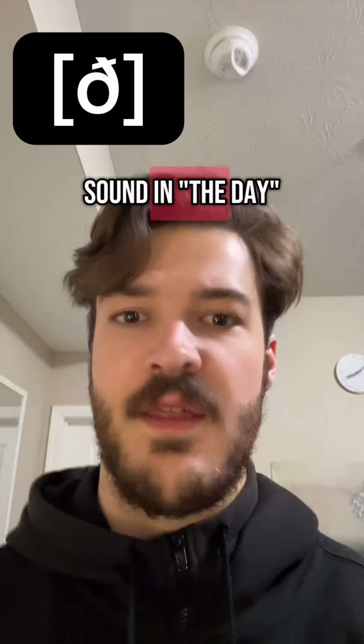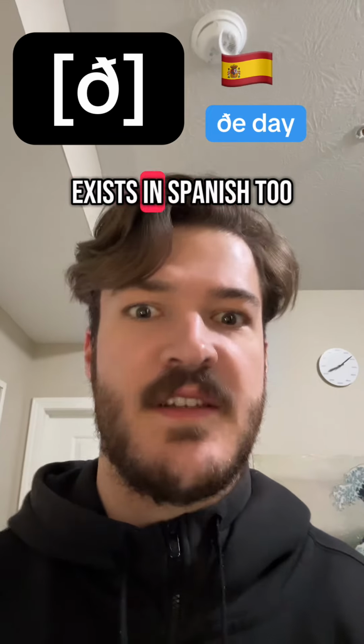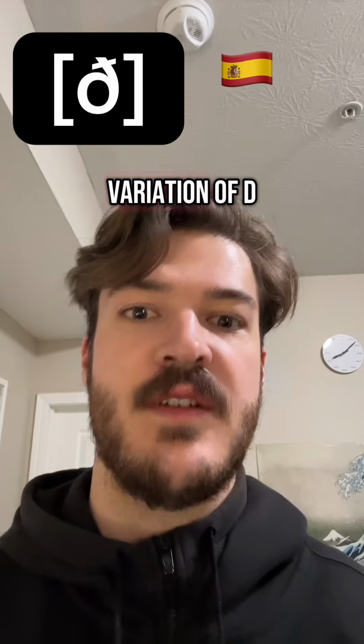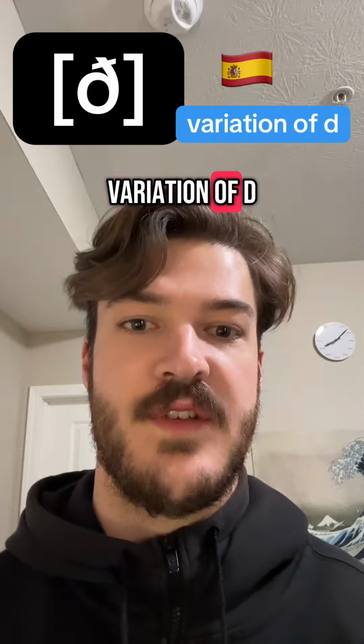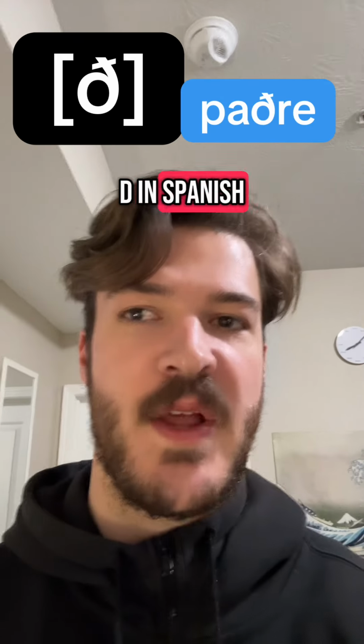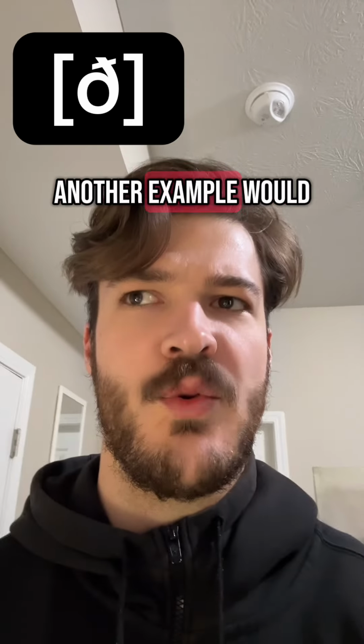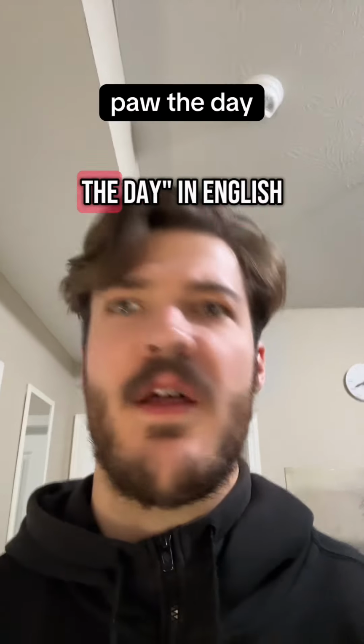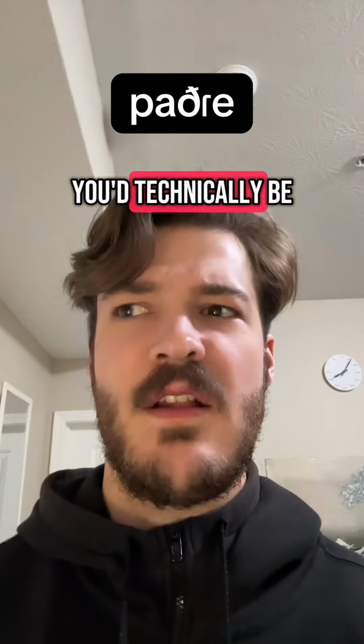And the sound in the sounds like an English sound, but it actually exists in Spanish too, and not just Spanish from Spain. Funny enough, like we think of r as a variation of d, they think of the as a variation of d. So in some environments, the letter D in Spanish actually represents a the sound. Another example would be the Spanish word cada, meaning each, with a the, cada. So I'm not sure why you'd ever say padre in English, but if you said it fast enough, you'd technically be saying a Spanish word.